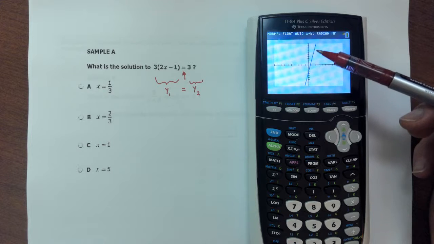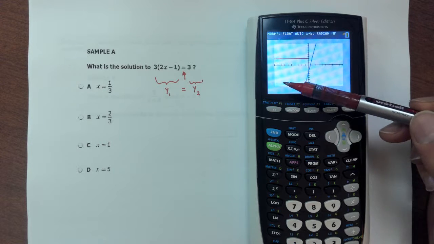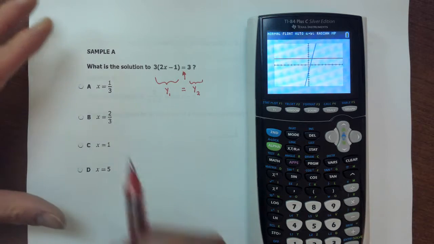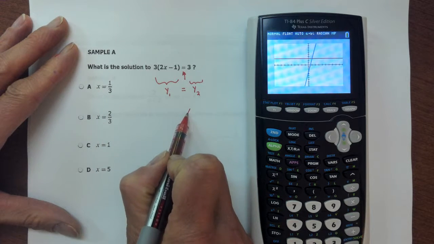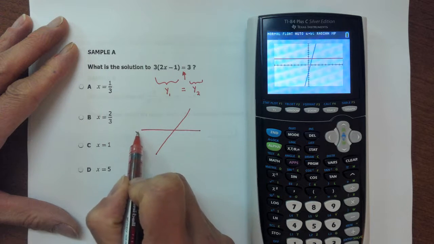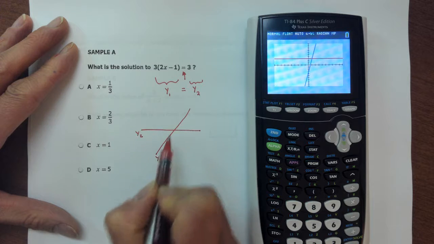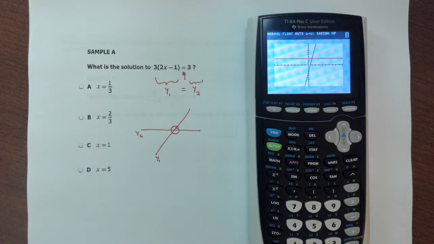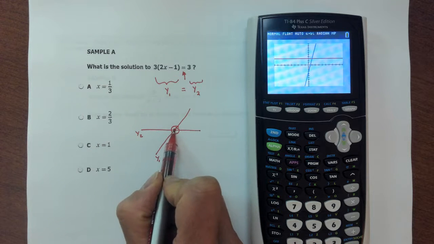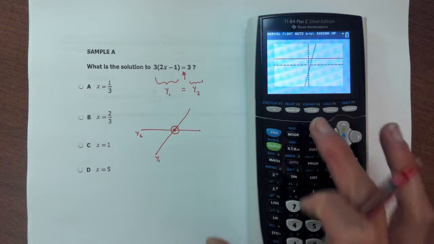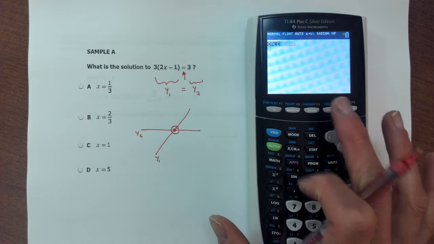So this was my y1 that just drew in, and this is my y2 that just drew in. So if I'm going to sketch this, my y1 is like this, and my y2 is like this. What I'm looking for is this intersection right here. So the intersection right there is the same point, which means my x and my y will have the same values. So I'm going to do second, and then I'm going to do trace.